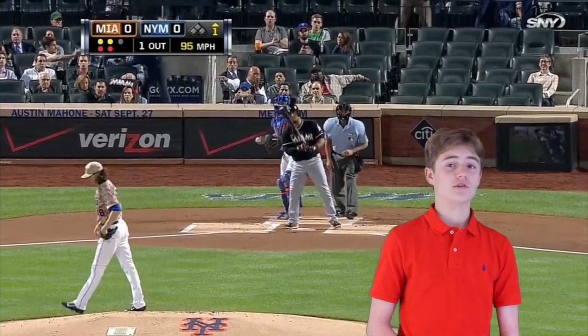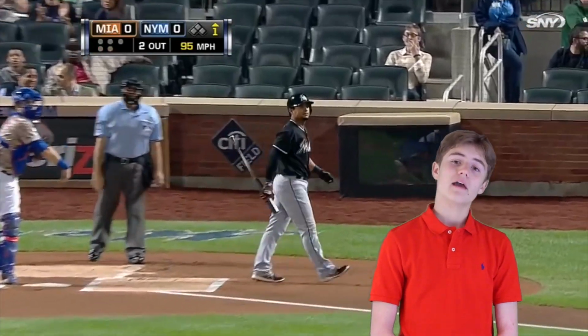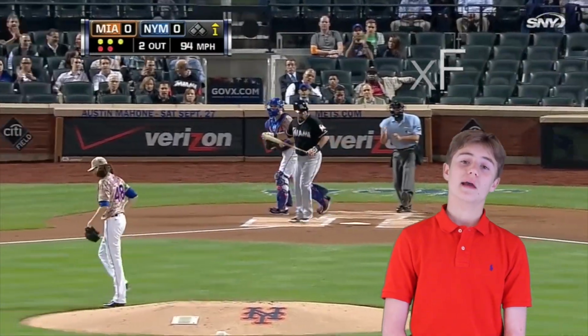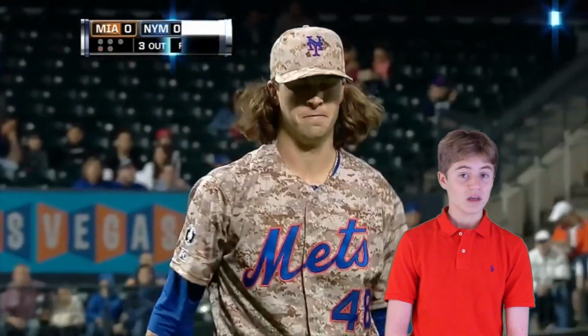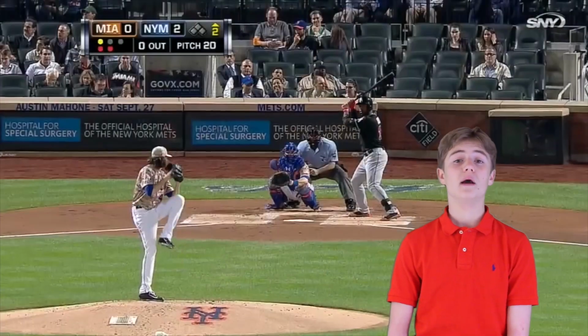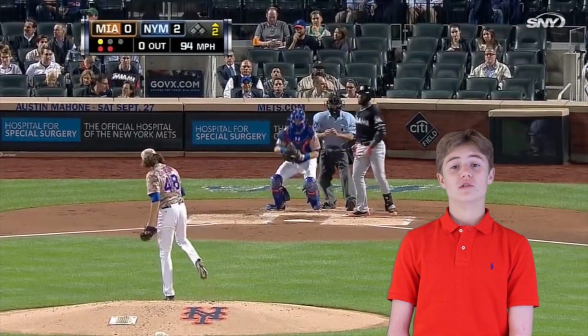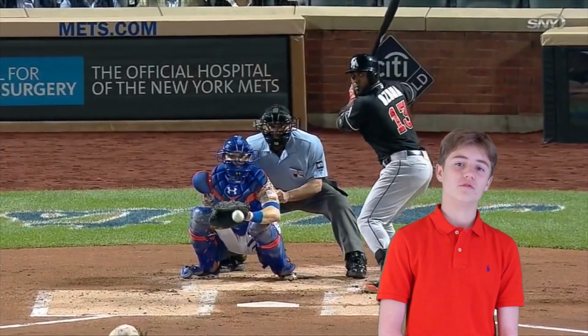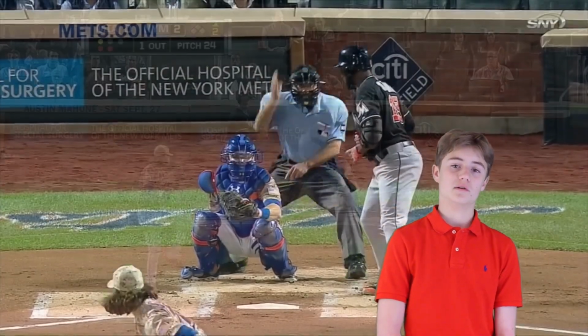For pitching, I took the statistic xFIP. xFIP is a more sophisticated way of measuring pitching because it also accounts for the fielding behind you. If you have really good fielding, you might not be as good a pitcher as statistics may suggest. So xFIP does a good job of leveling out the fielding so that the pitching numbers are right.